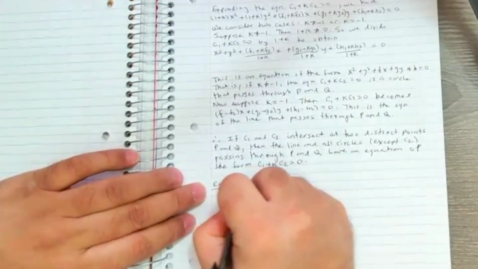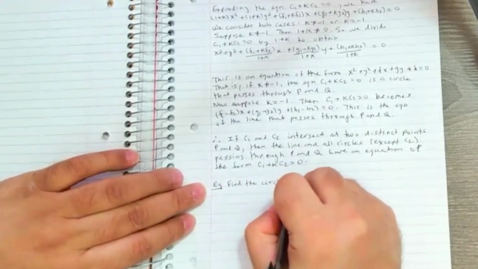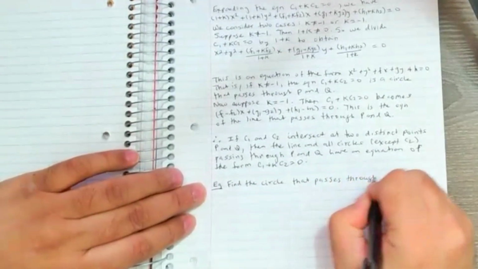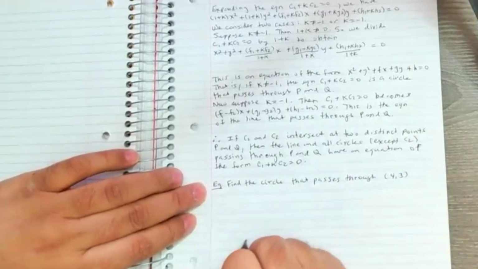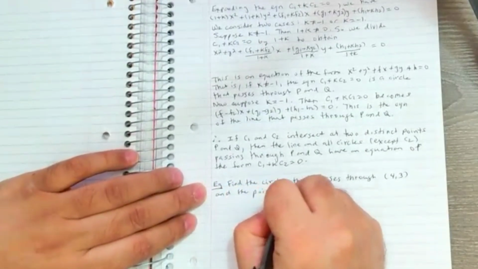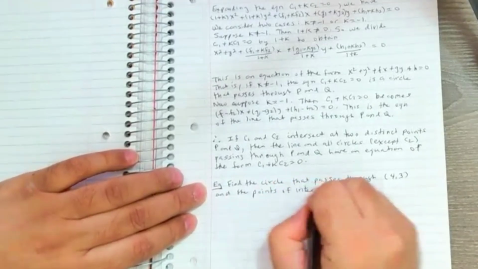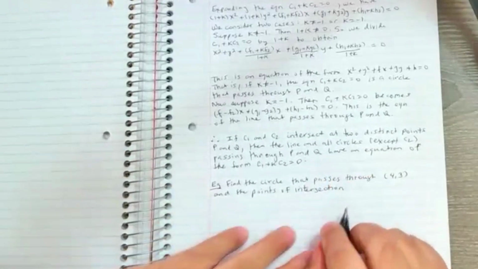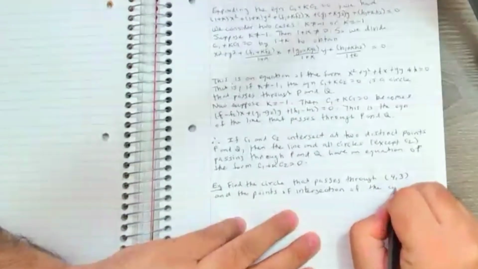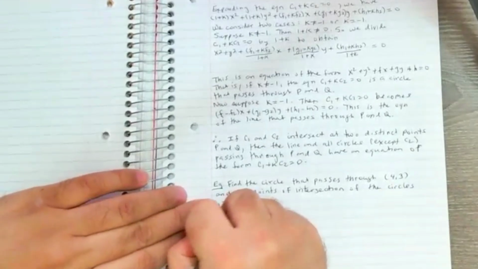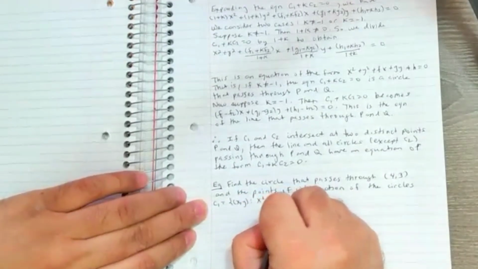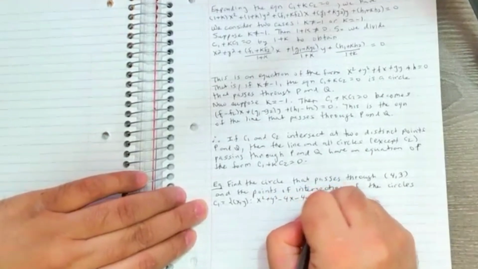Find the circle that passes through the point 4, 3 and the points of intersection of the circles C1, which is the circle with the equation x squared plus y squared minus 4x minus 4y plus 7 is equal to 0.